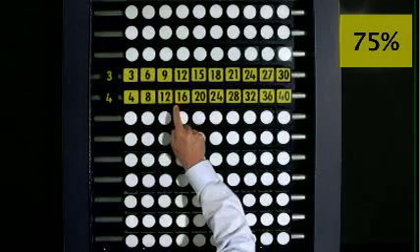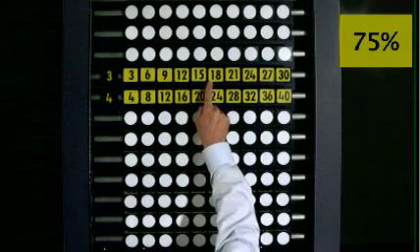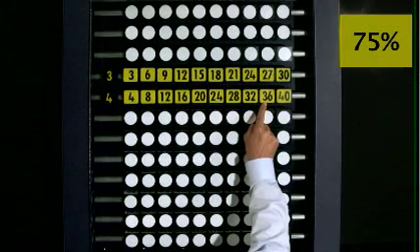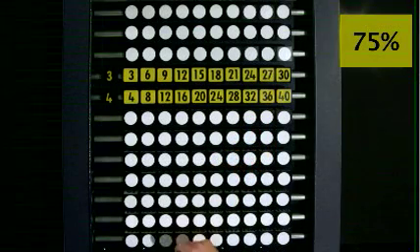12 out of 16, 75%. 18 out of 24, 75%. 27 out of 36, 75%.